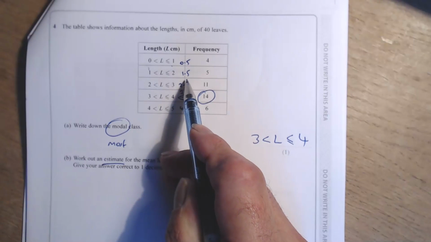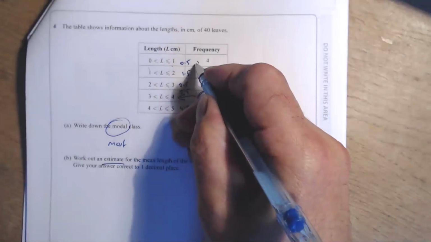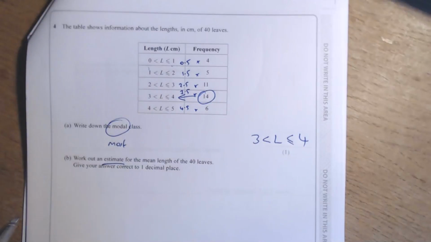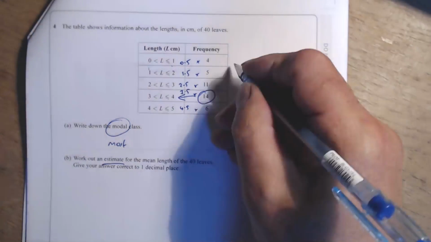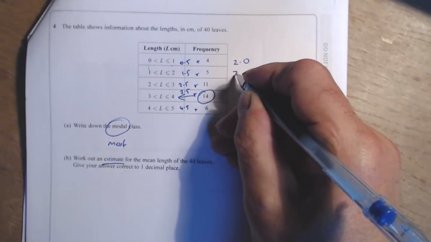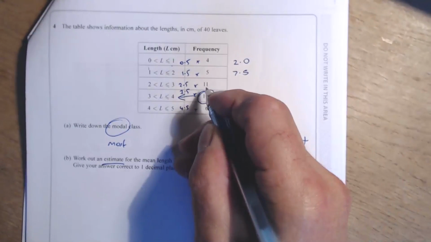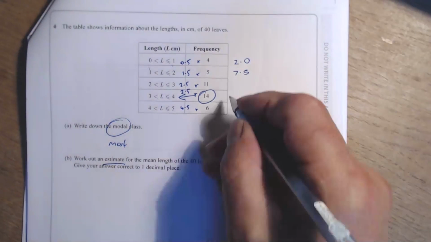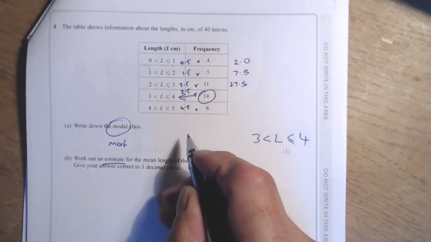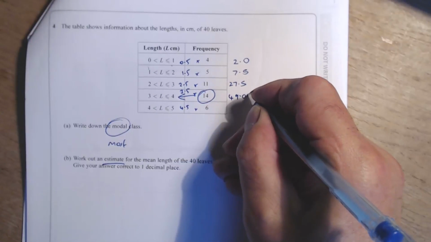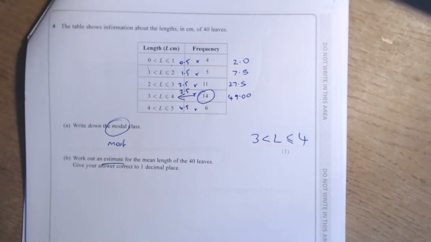So how much length do we have in total? We just cross multiply these numbers here. So we get 4 times 0.5, which is 2. 1.5 lots of 5, which is 7.5. 2.5 lots of 11, which is 27.5. 3.5 lots of 14, which is 49. And then 4.5 lots of 6, which is 27.